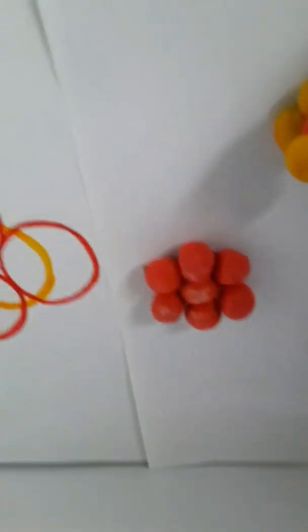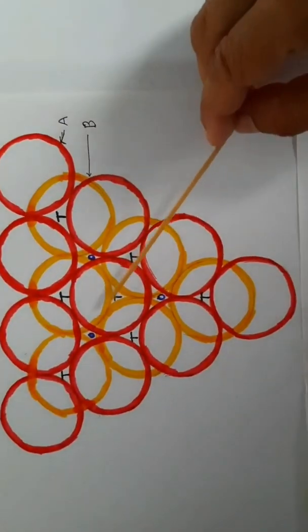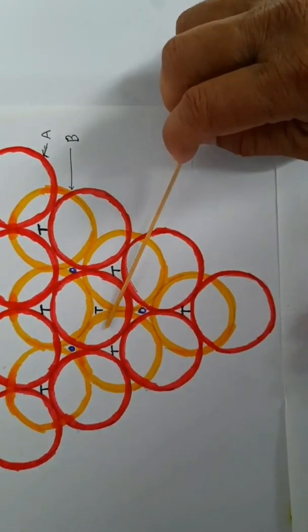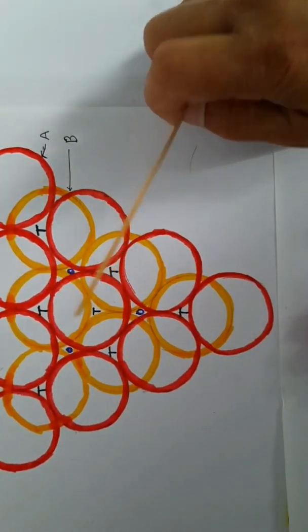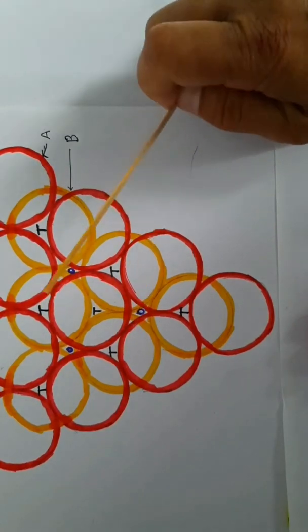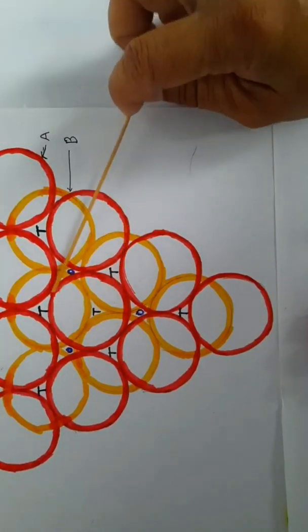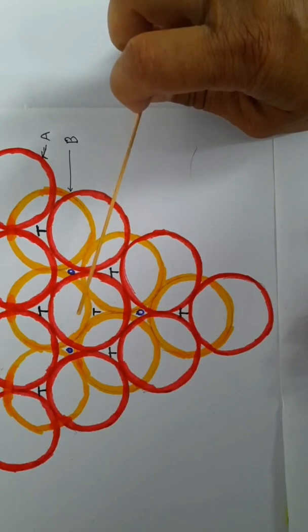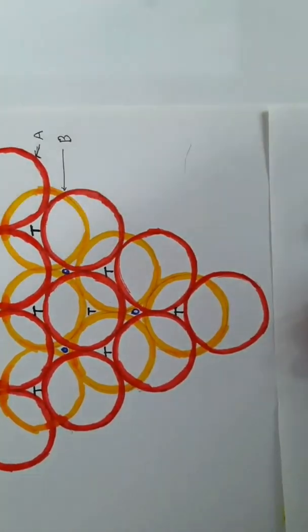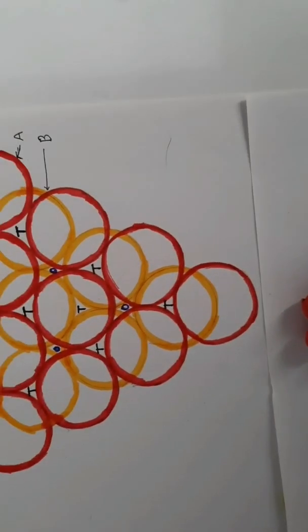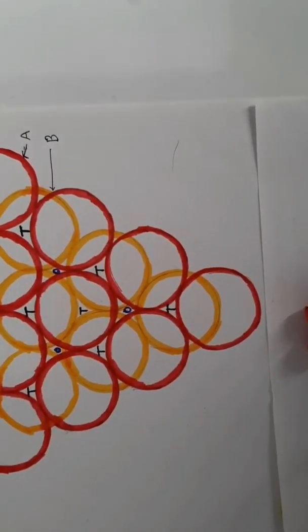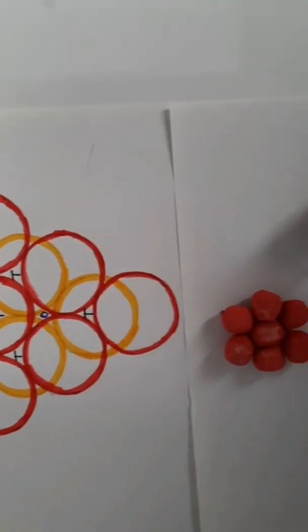This red sphere is creating 2 tetrahedral voids, one above and one below. So the total number of tetrahedral voids surrounding this red sphere is 4: 1, 2, 3, 4 above the plane and 1, 2, 3, 4 below this hexagonal plane, and hence this sphere is surrounded by a total of 8 tetrahedral voids, and 6 octahedral voids, 3 above the plane and 3 below the plane.